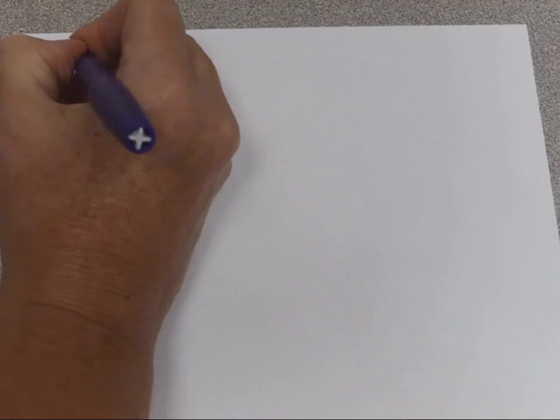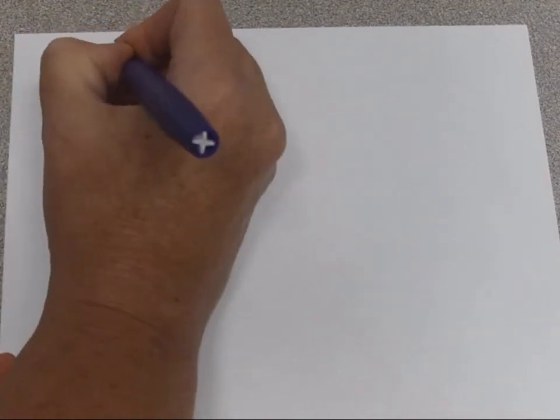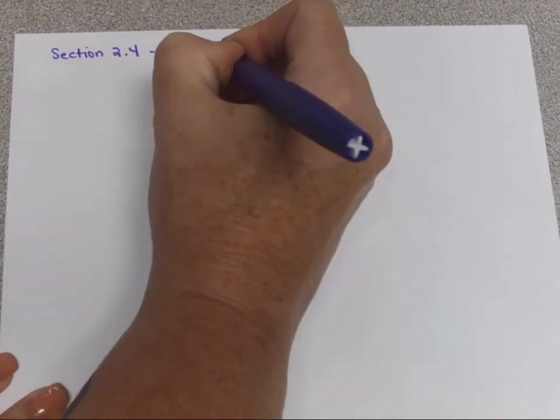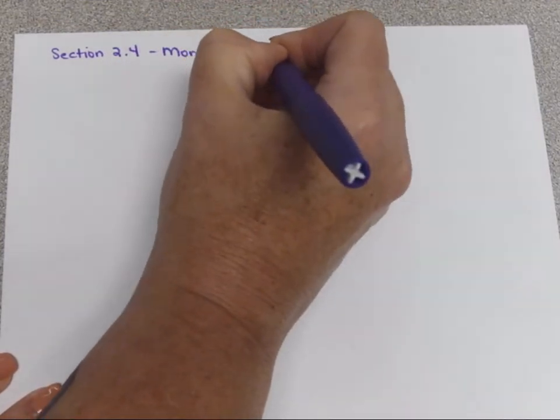So let's look at the next section, which is actually just a continuation of this one anyway. It's actually the same topic. They weren't even that creative with their title. I think section 2.3 was called slope and lines or something, and 2.4 is more on slope. In other words, we're still talking about slope, just in some different ways.